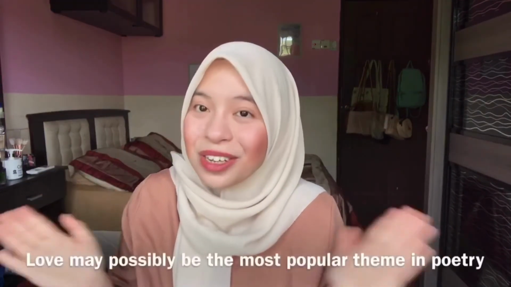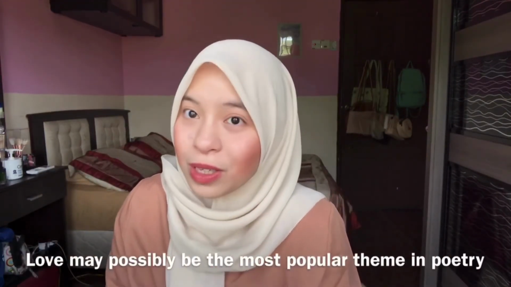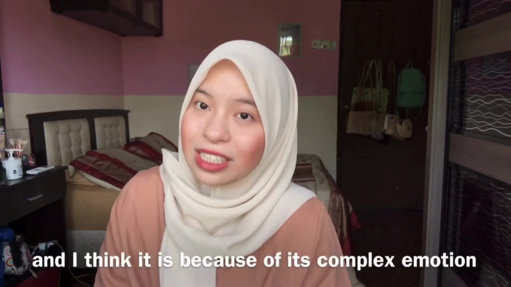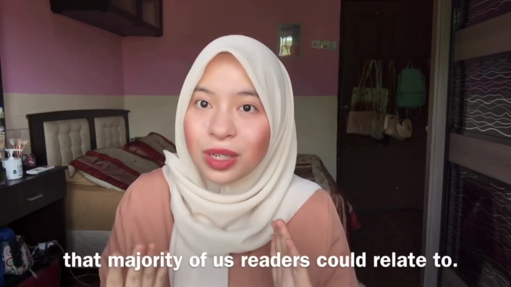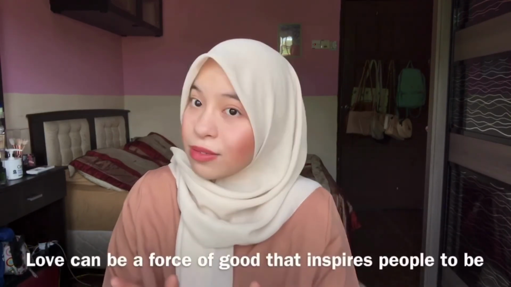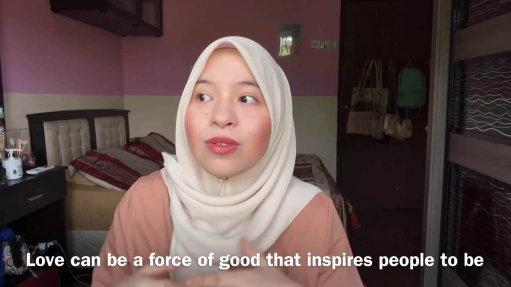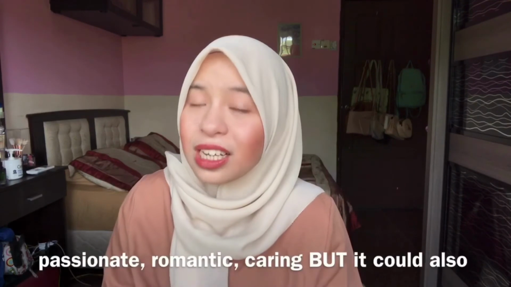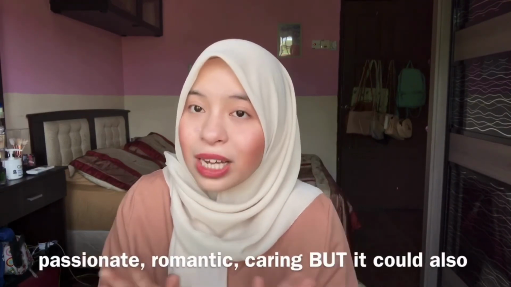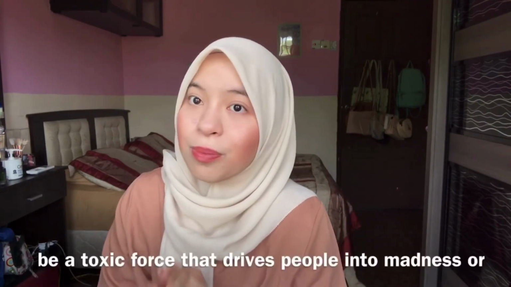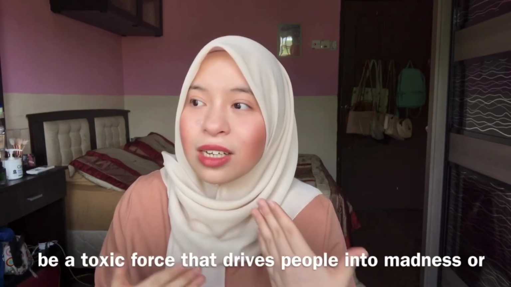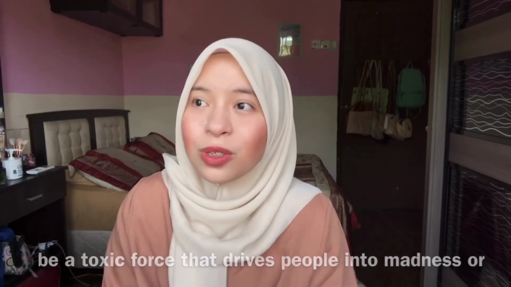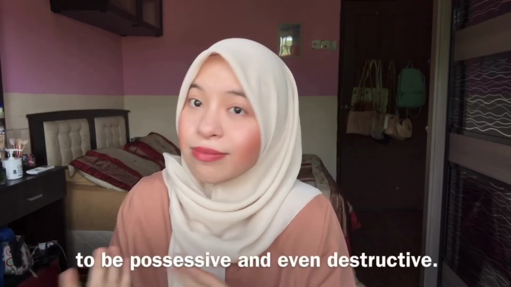First one, we have love. Love may possibly be the most popular theme in poetry, and I think it's because of its complex emotion that the majority of us readers could relate to. Love can also be a force of good that inspires people to be passionate, romantic, caring. But it could also be a force of bad, a toxic force that drives people into madness or to be possessive and even destructive.